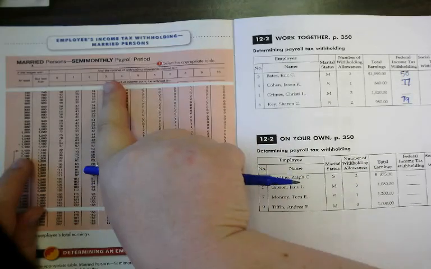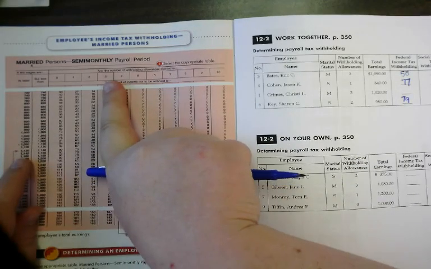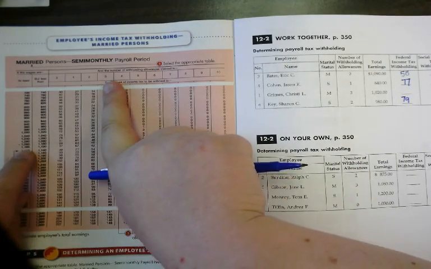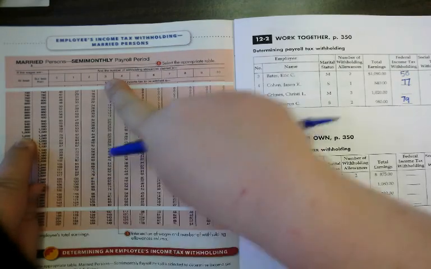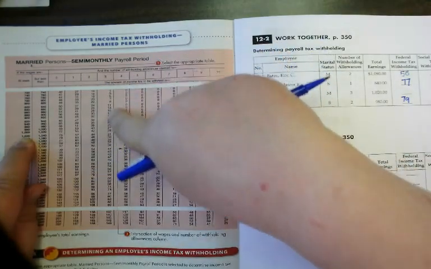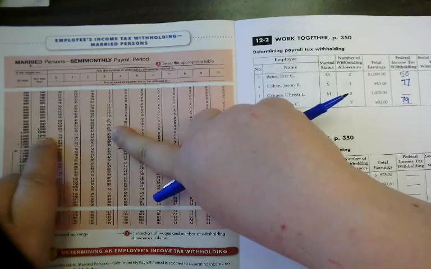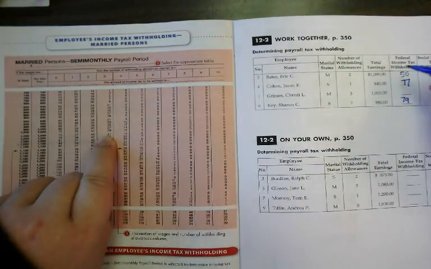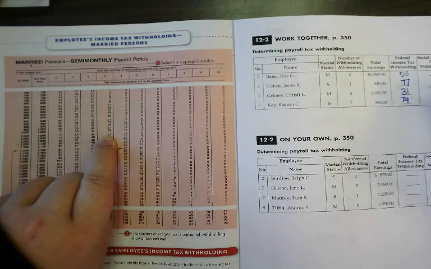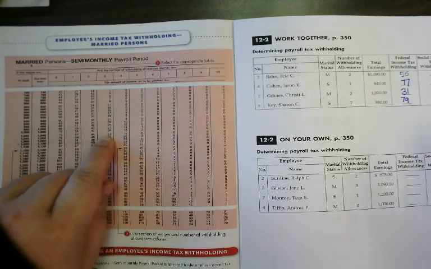And then we have Miss Christie, who has three withholdings. So she's going to be in this column, and she has $1,020. So we're going to come up here, at least $1,020, come down here, and scan across, and she has $31 taken out for federal income tax.